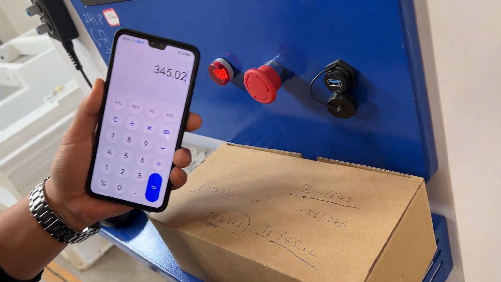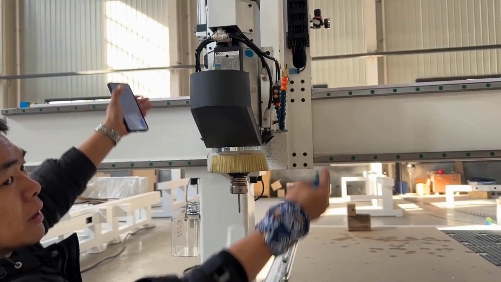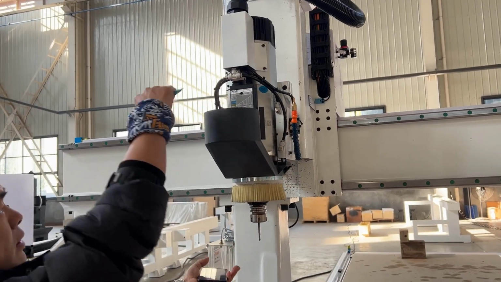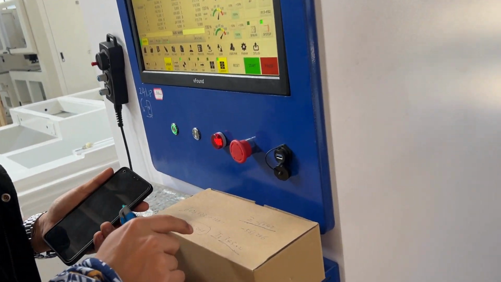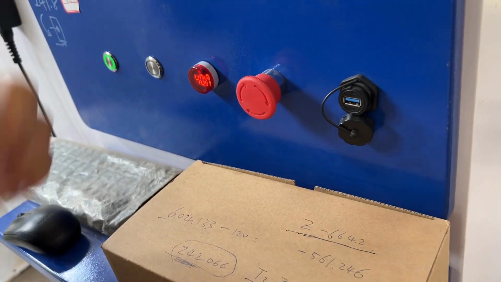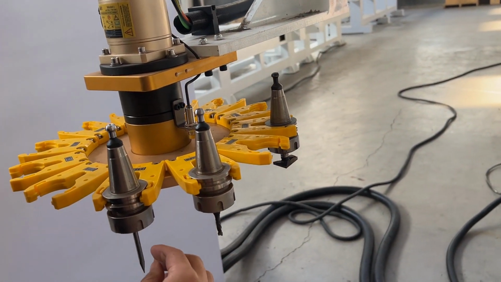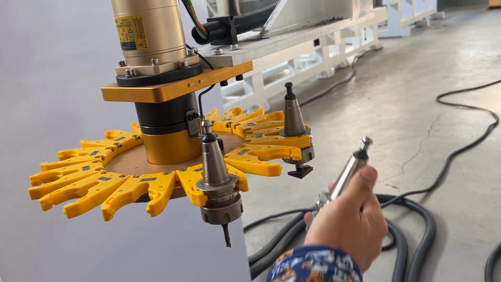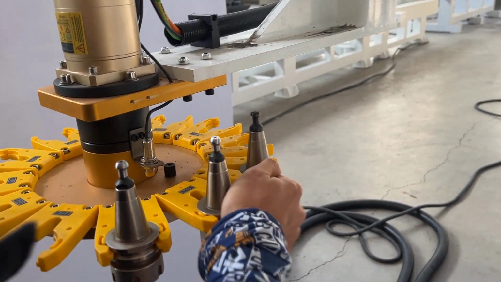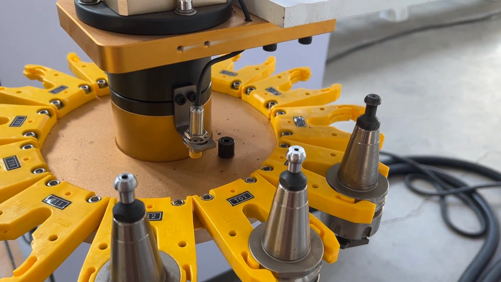This is the swing length of T3. Now that we have T3, let's measure another one. Now use the same method. Calculate the total length of T1.